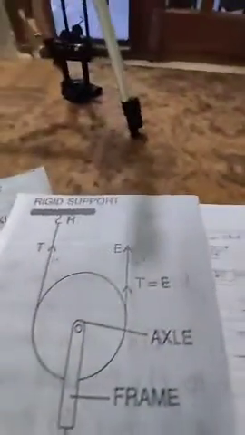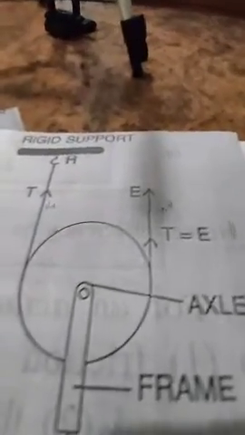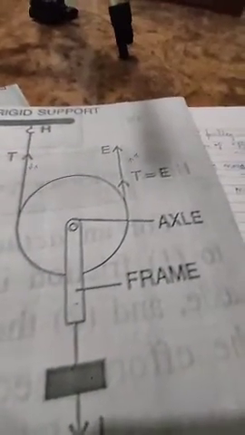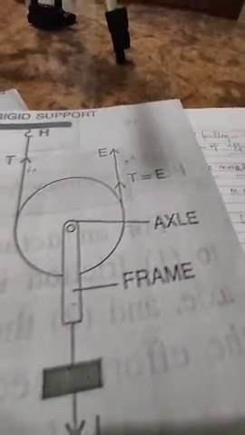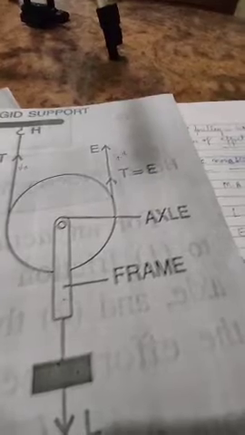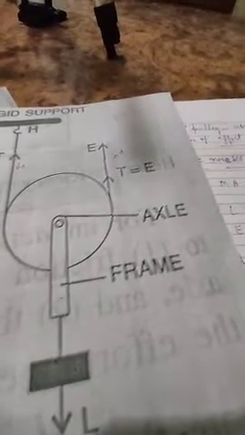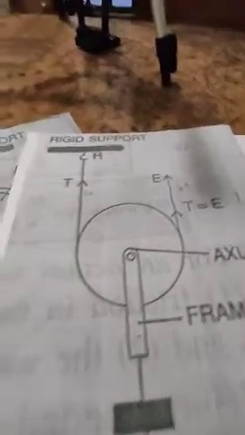So the distance moved by the effort will be equal to what? That is 2D, the distance of effort, because D from this side and D from this side.